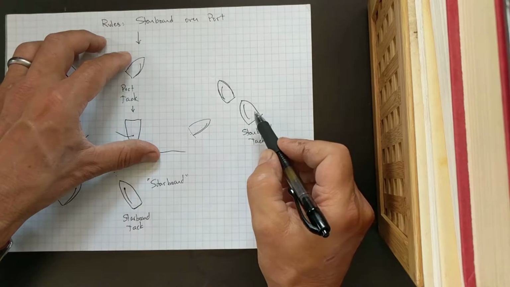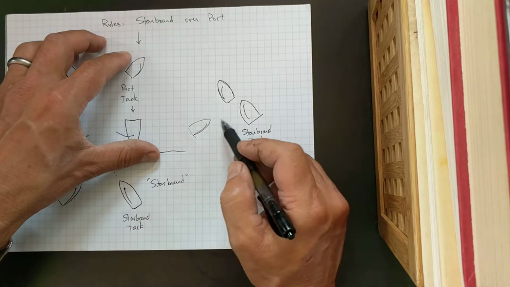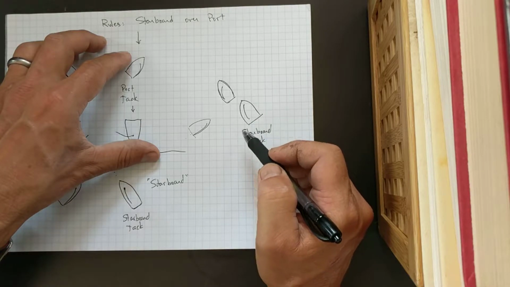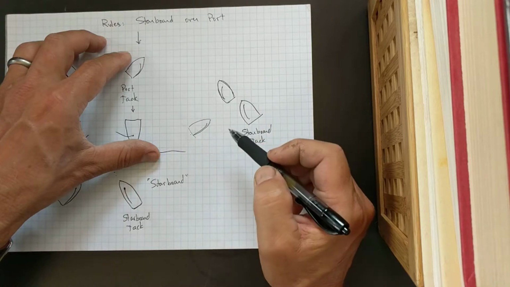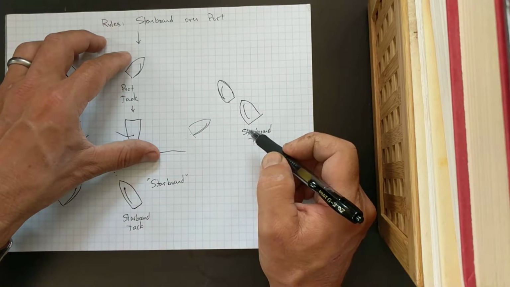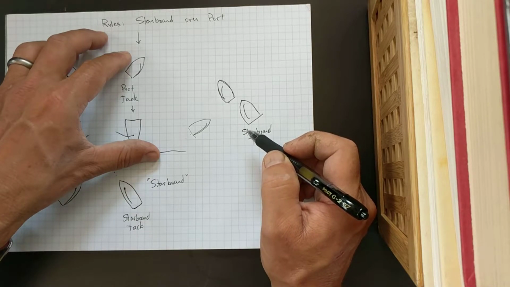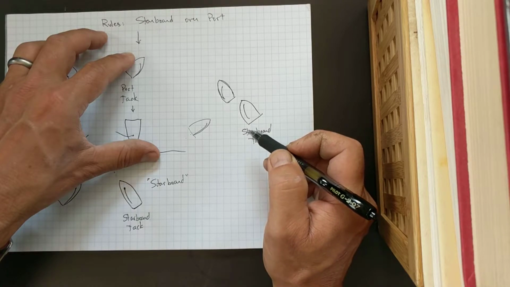And so the starboard tack boat in that case might say cross, and that would obligate the starboard tack boat to go behind the port tack boat, even though they have the right of way. So it's a kind of informal thing. You don't really ever want to get in a collision in this situation, because the starboard tack boat still technically has the right of way, and so on and so on.